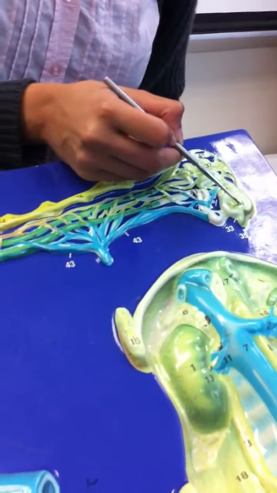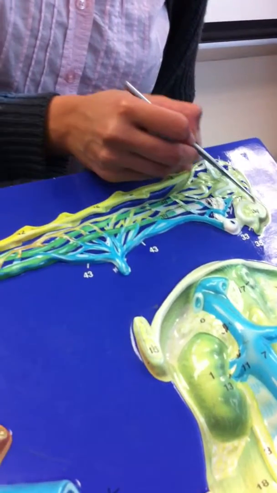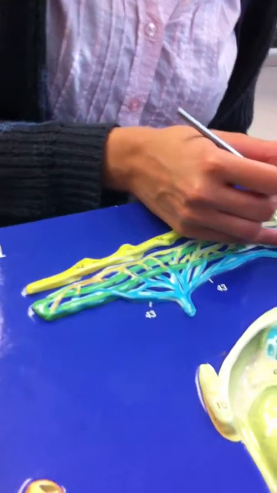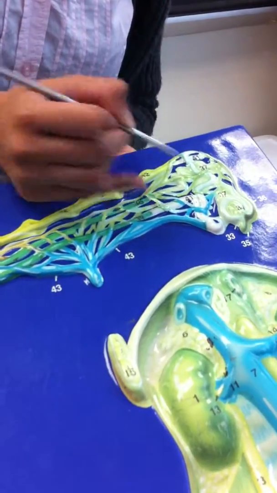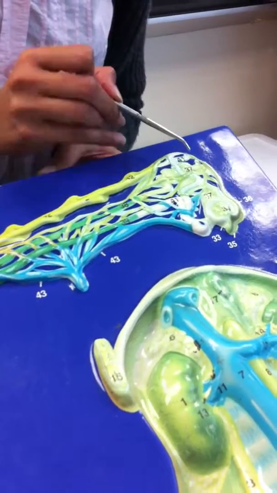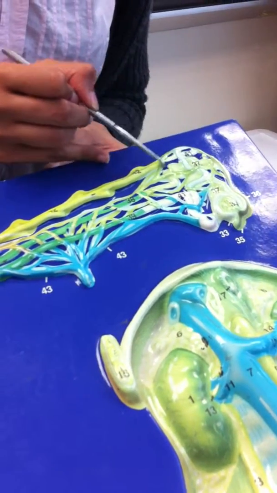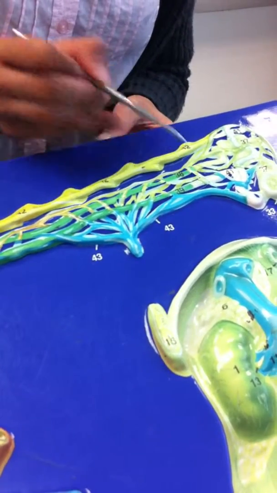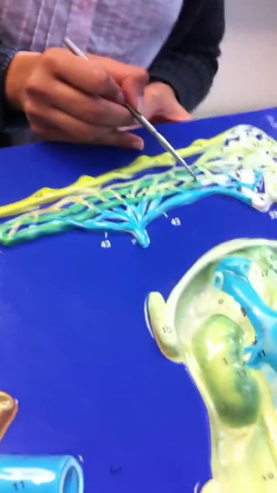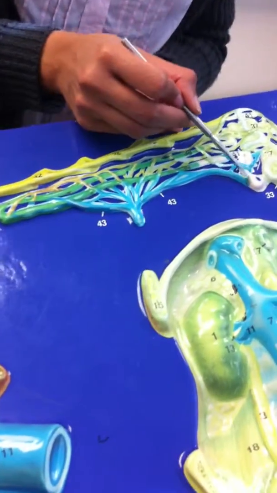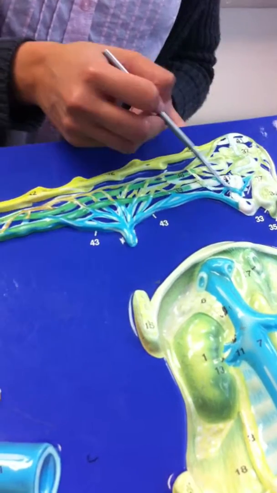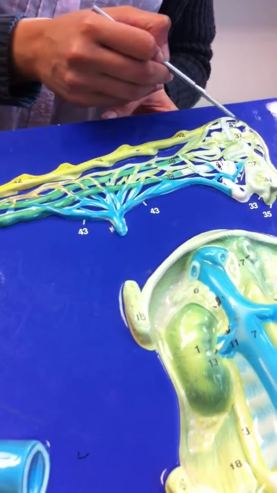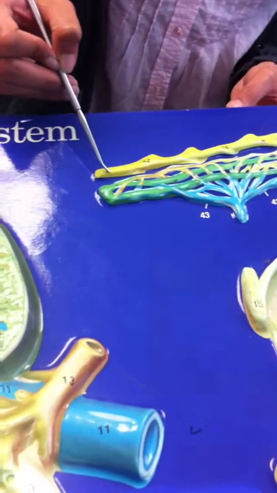Glomerulus. The glomerulus is surrounded by this cup-shaped structure, the Bowman's capsule. From the Bowman's capsule, there is the convoluted tubule. What is that? Proximal convoluted tubule. This convoluted tubule gets into the loop called the loop of Henle, that's the green region. The loop of Henle joins to what convoluted tubule? Distal. This distal is entering into the collecting tube.